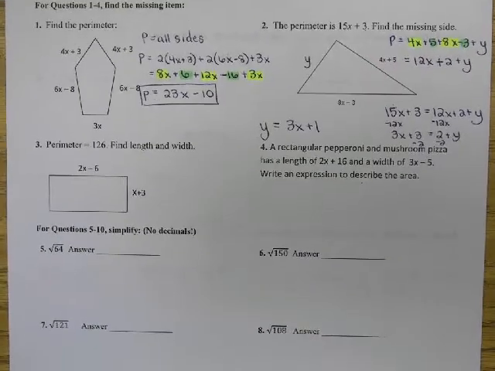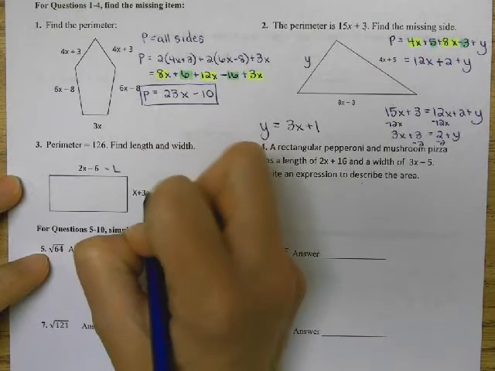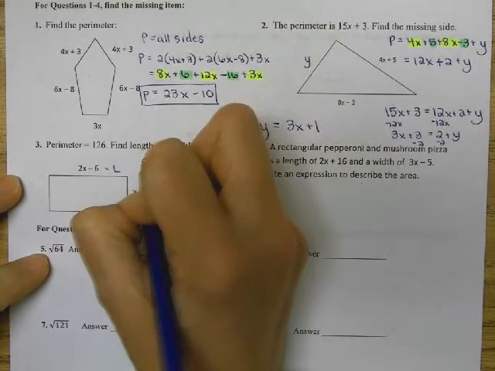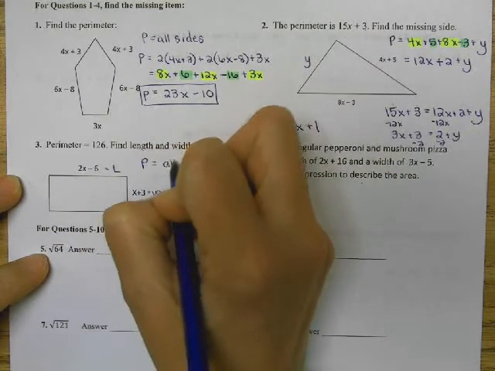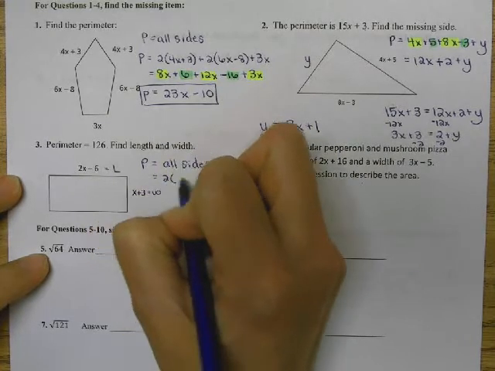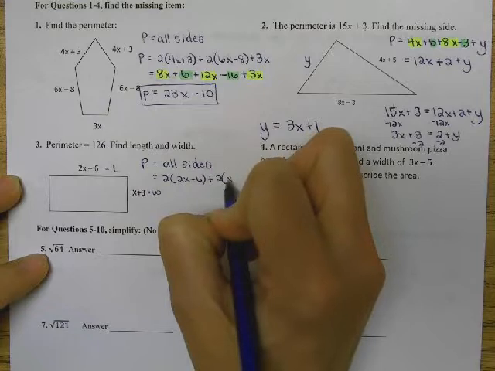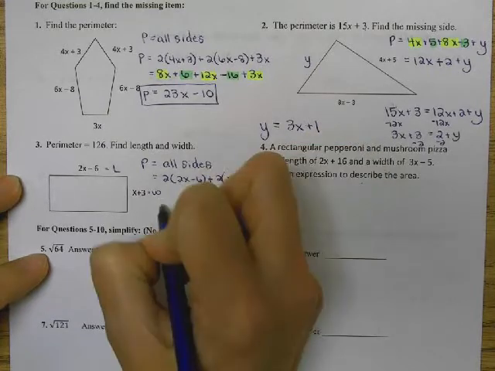All right, number 3. We have a rectangle and we're told that the perimeter is 126. So we want to find the length and the width. Remember that perimeter is all the sides. So I have 2 that are 2x minus 6, and I have 2 that are x plus 3.